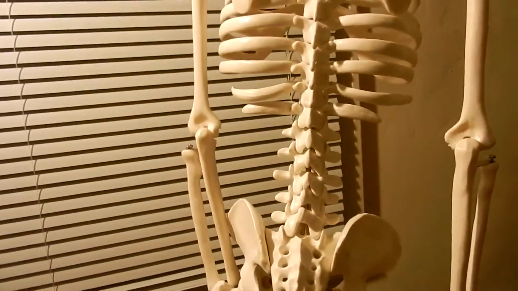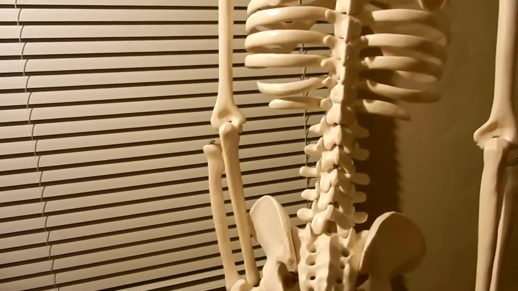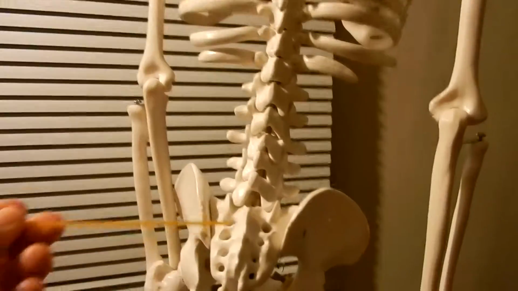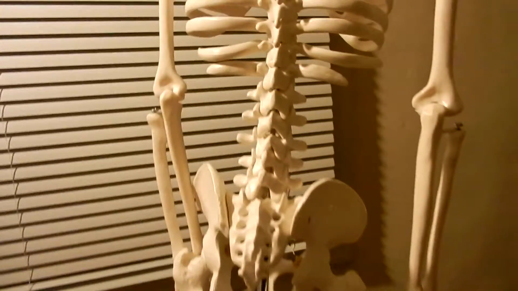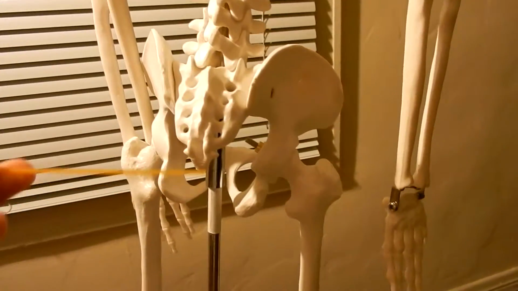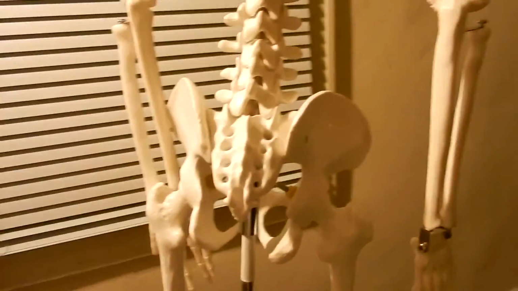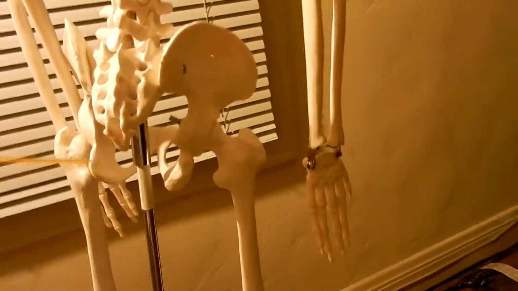vertebrae of the vertebral column. And then you move into the sacrum, which is this area right here. And the sacrum is usually 5 fused vertebrae here. And then you move into the coccyx. And those are about 3 to 4 vertebrae that are fused together to complete that as well.